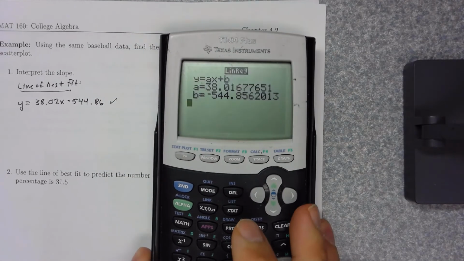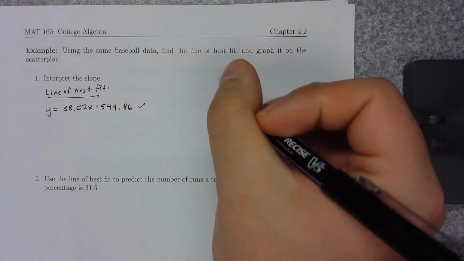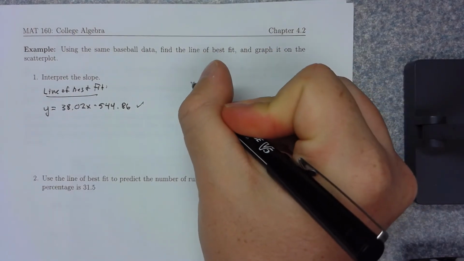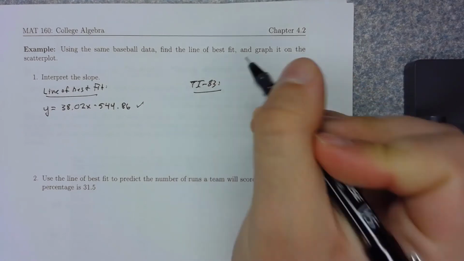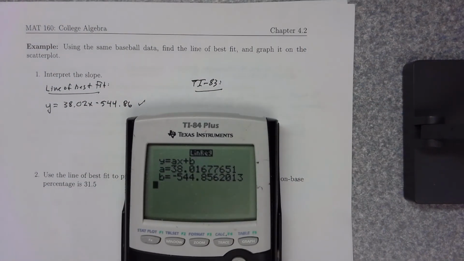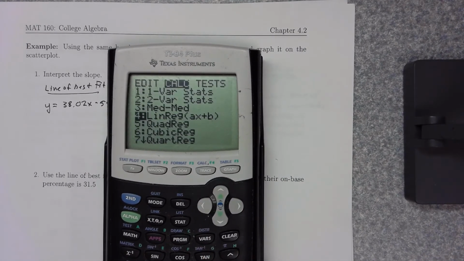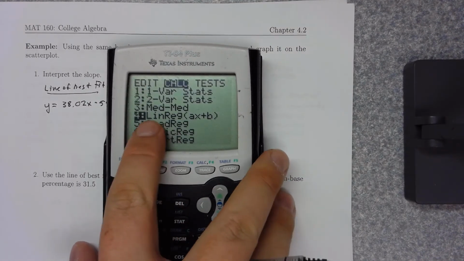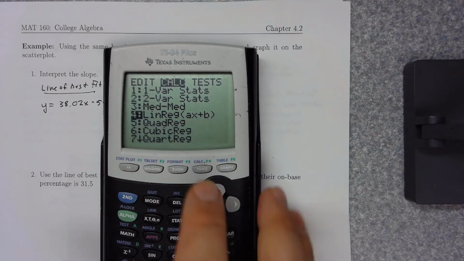Now, since I don't have a TI-83 on me, I have to describe this in words. If you have a TI-83, when you go to Stat and go down to linear regression and hit Enter, the word LinReg(ax+b) is going to show up on your main menu.